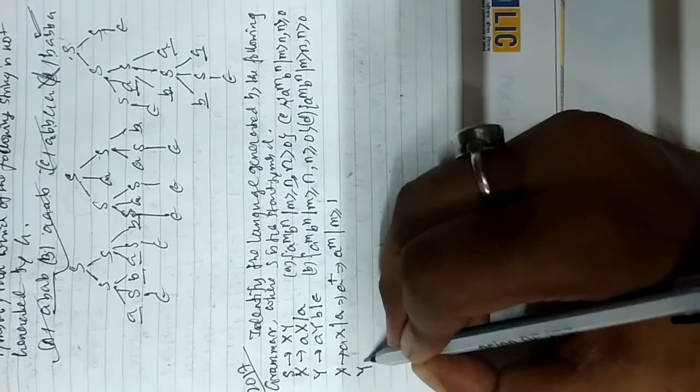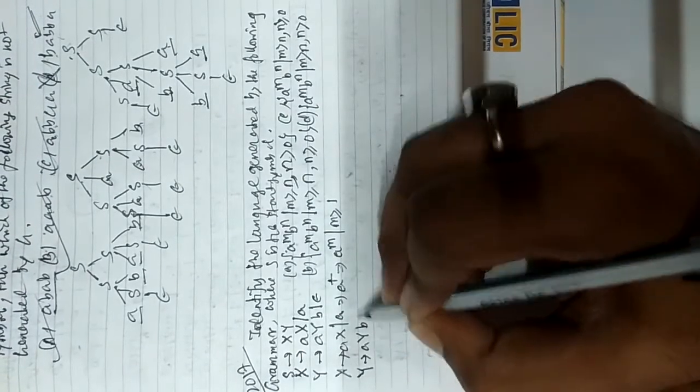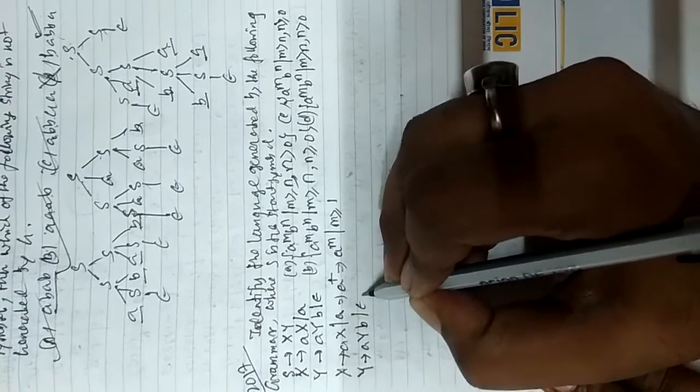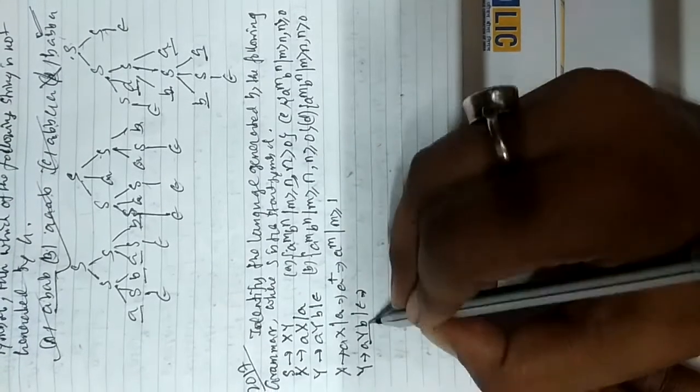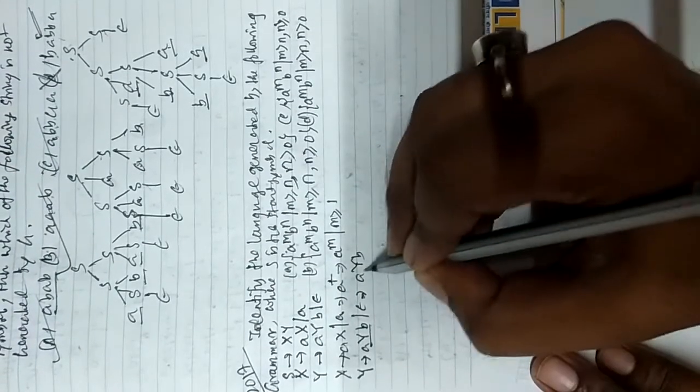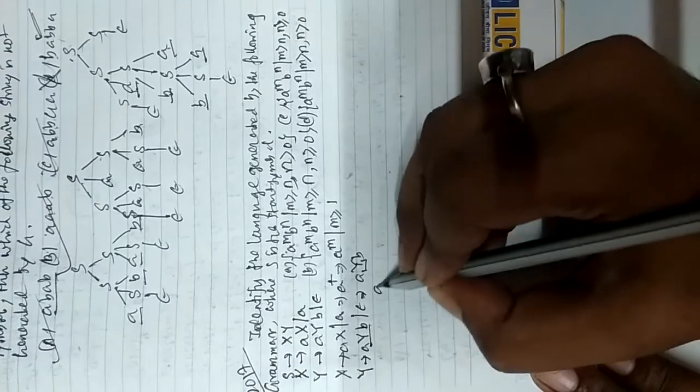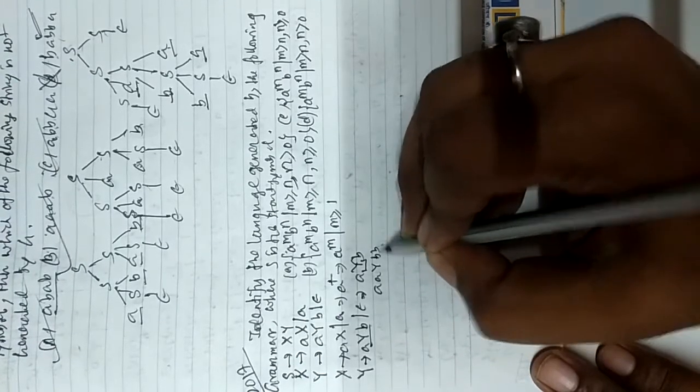Now let us consider Y, AYB or epsilon. What can it generate? Let us consider AYB. Now replace this Y again with AYB, giving AAYBB.